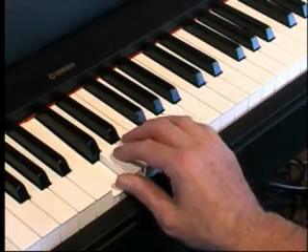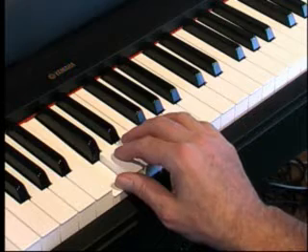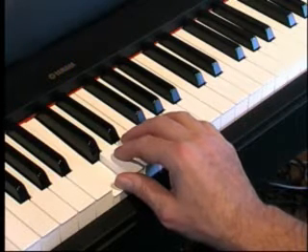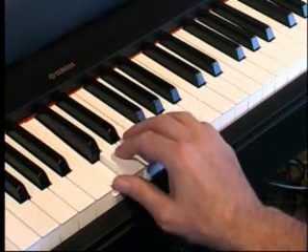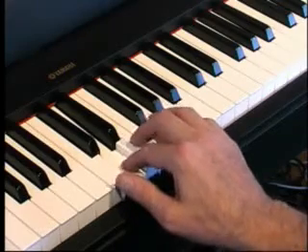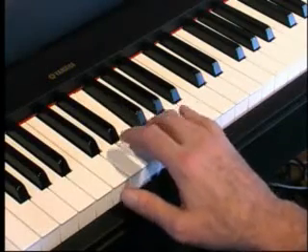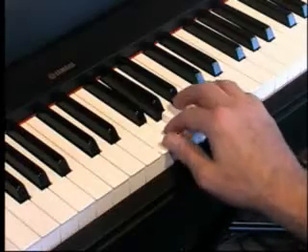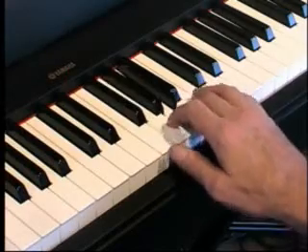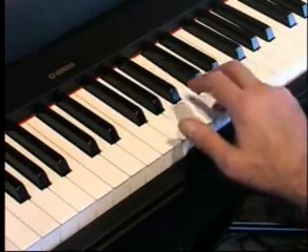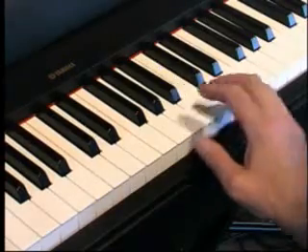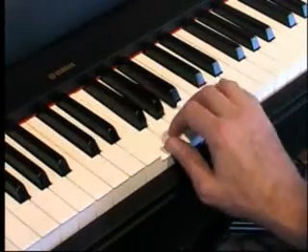And let's use the formula. Let's just remember, between 3 and 4 and 7 and 8 are half steps. Everything else is a whole step. So 1 to 2 is a whole step. 2 to 3 is a whole. 3 to 4 is a half. 5 to 6, 6 to 7, 7 to 8. All right, that's great. So now we know all the white keys are the key of C.